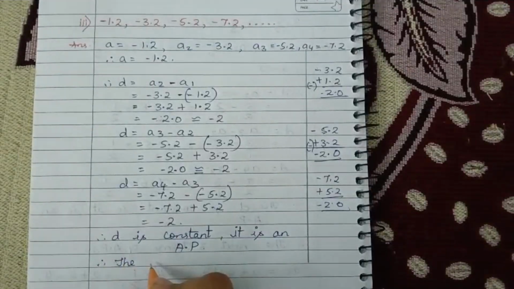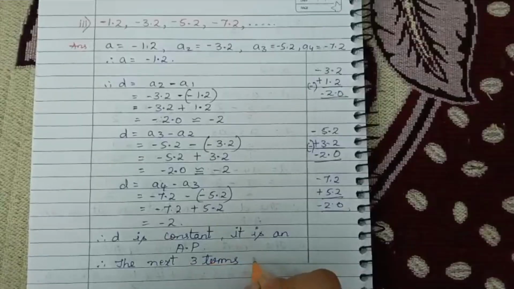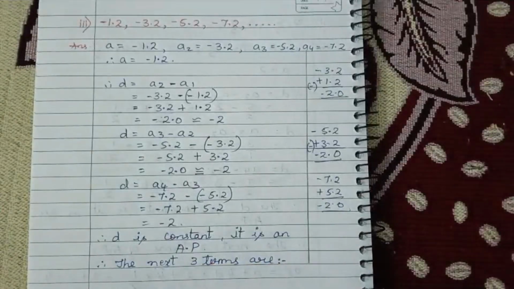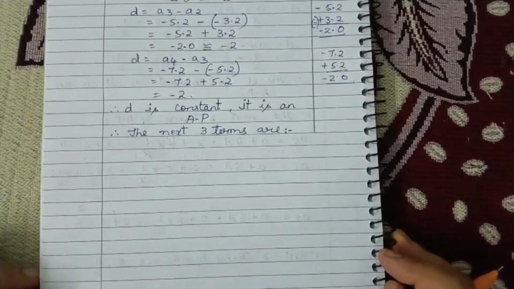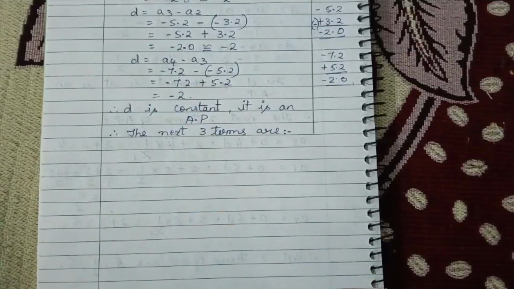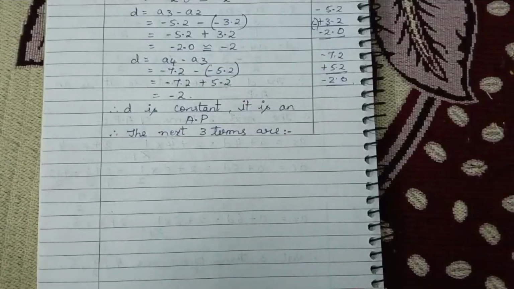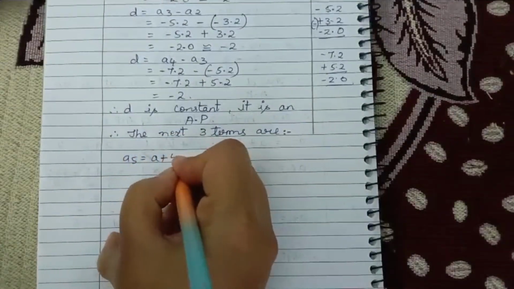Now the next three terms. If the common difference is equal, then only you have to find the next three terms. If it is not equal, we do not have to find them, the sum ends there only. Okay, here the differences are equal, so I have to find the next three terms, that is A5, A6 and A7, because in the question we have till A4. After A4 we have to find the next three terms. Okay, A5, A6 and A7. So A5 is A plus 4D.